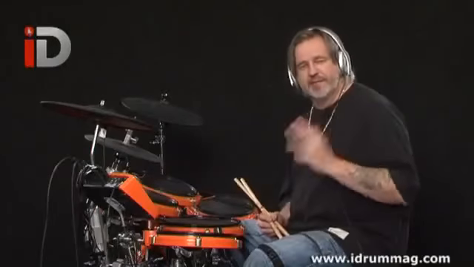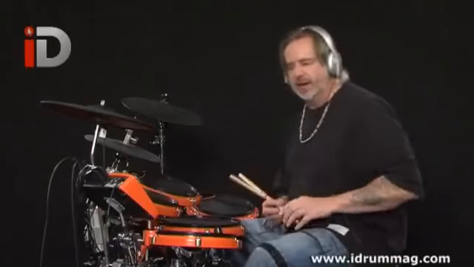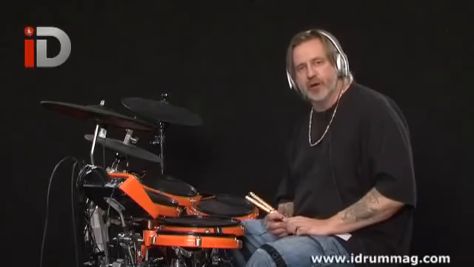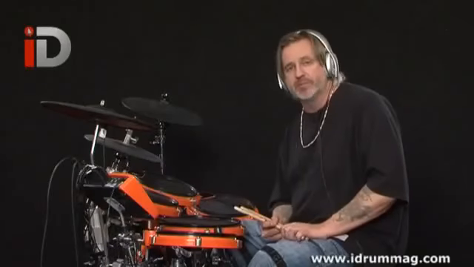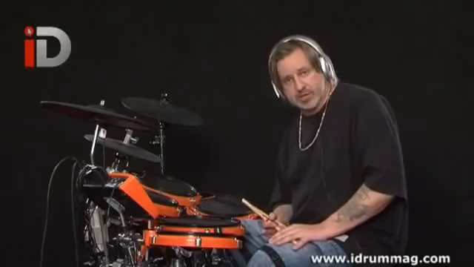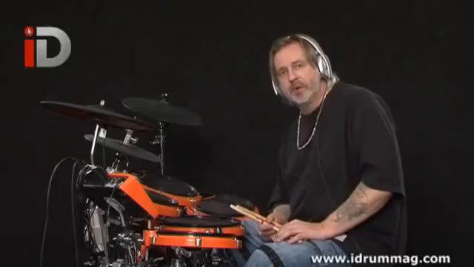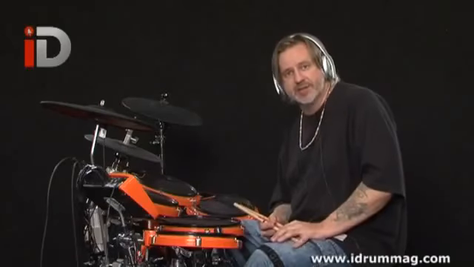So these things are great for fills. They're great for lots of different ways to embellish rhythm and come up with different ideas. So there's lots more about this in my book, Indian Rhythms for the Drum Set, which is available on Hudson Music. Stop by for the next lesson and see you soon.